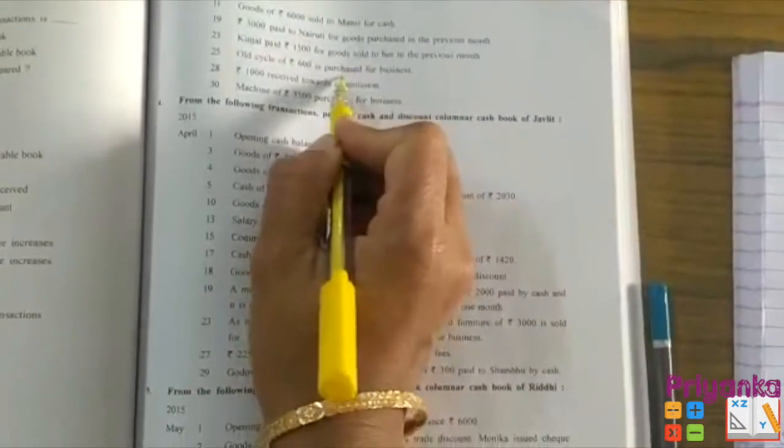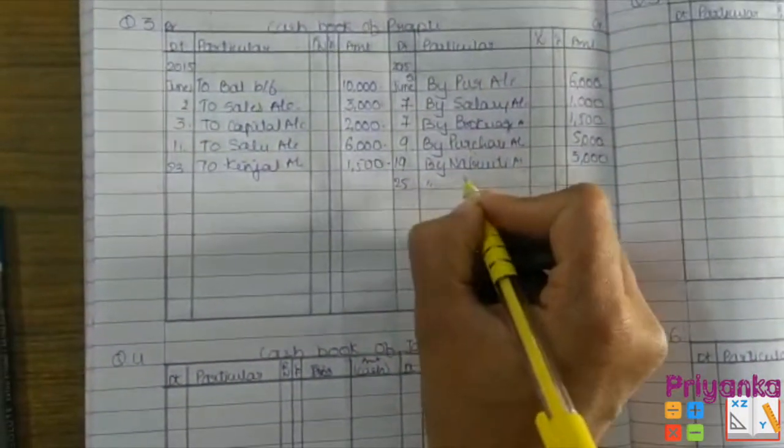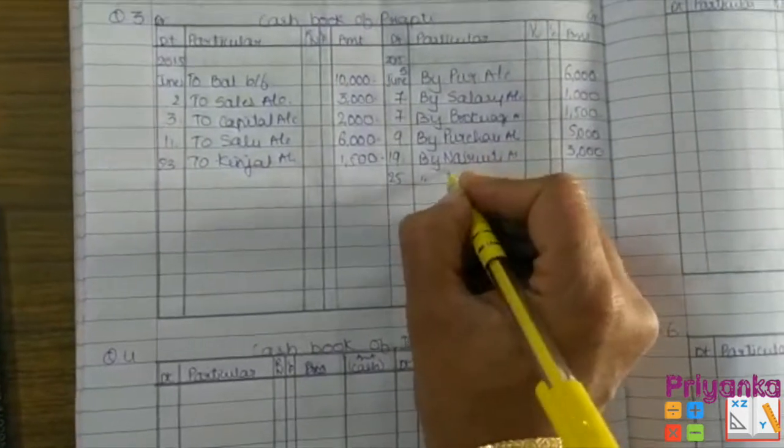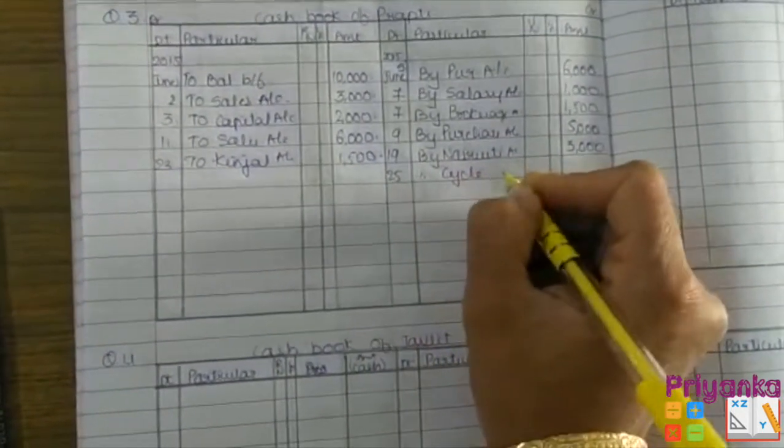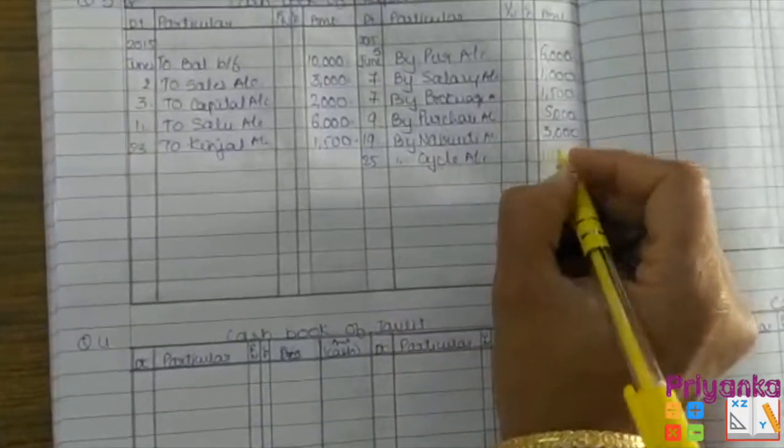Next, date 25th, old cycle of rupees 600 is purchased for business. So now if we are purchasing, cash is going out. So come to the credit side, write down not purchase, because this time we are purchasing a cycle. So remember, whenever we purchase a vehicle or an asset, write down the name. Next, the amount is 600.